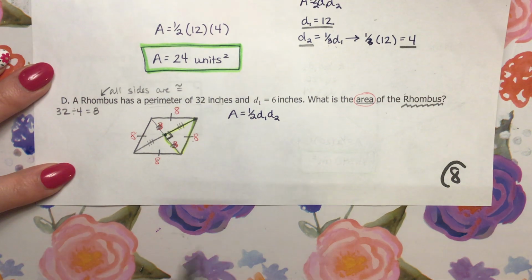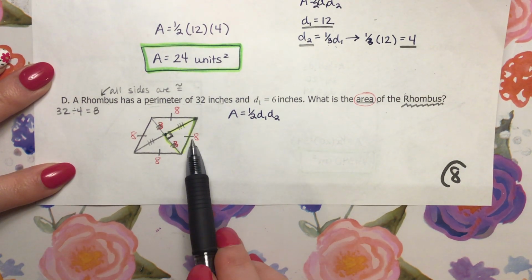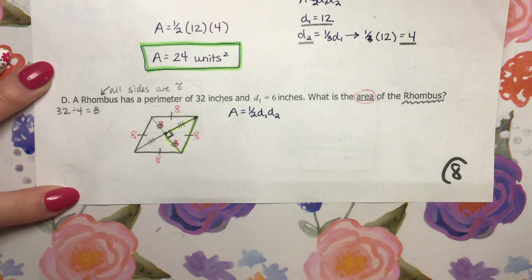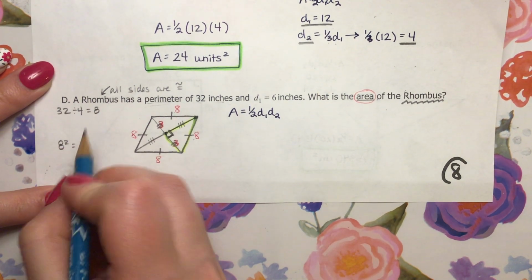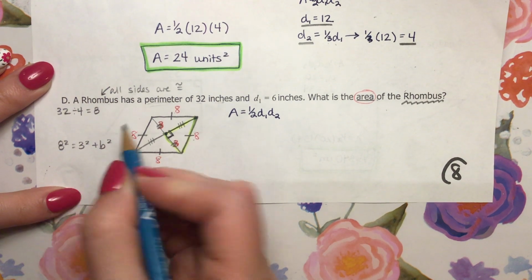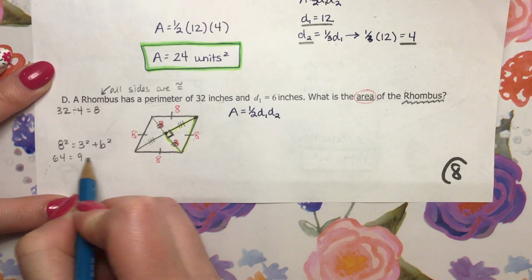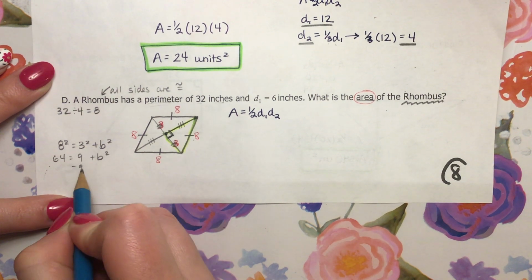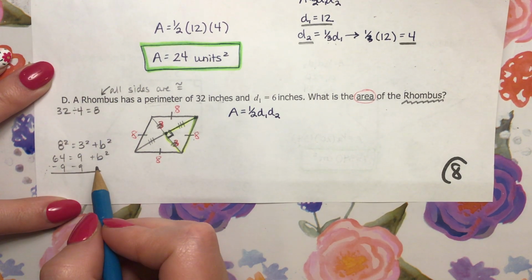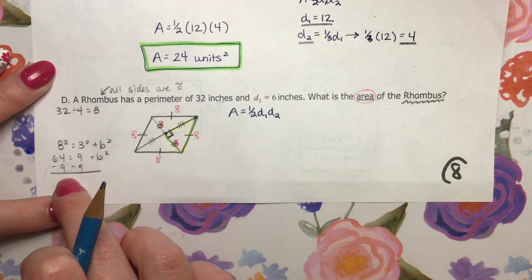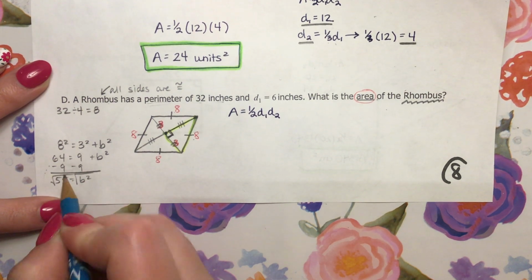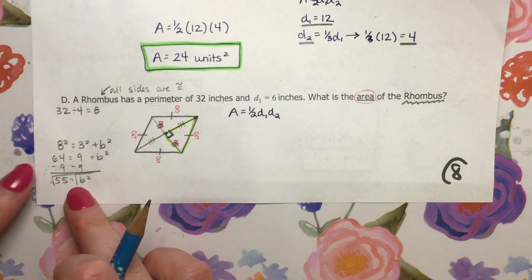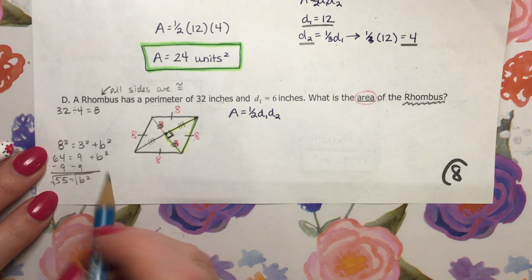So let's do that. This is a right triangle, but the 8 is the hypotenuse. I'll do this in pencil since it's kind of side work. I'm going to say 8 squared is equal to 3 squared plus b squared. Well, that's 64 is equal to 9 plus b squared. Subtract 9 from both sides. And that is getting us 55. Square root both sides. And that should be getting us 7.4.